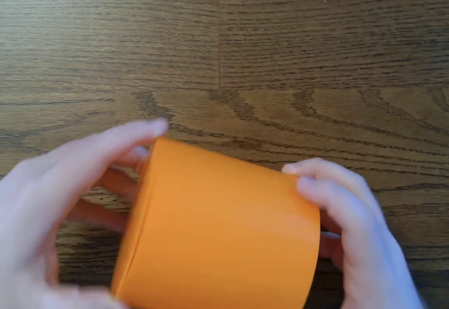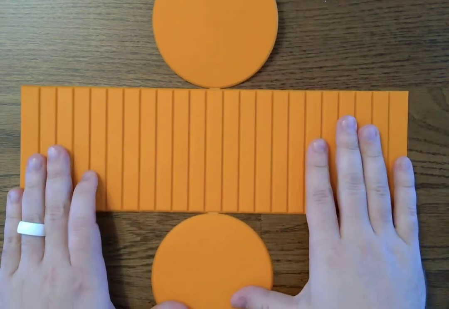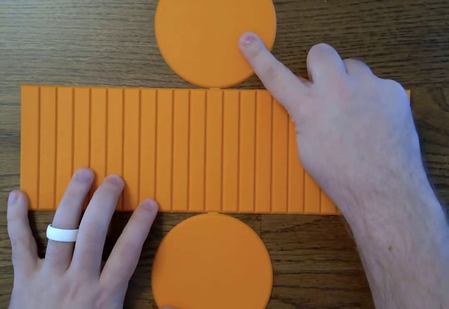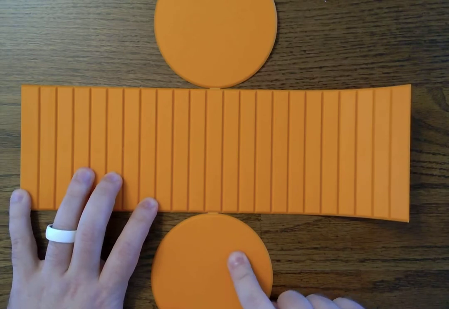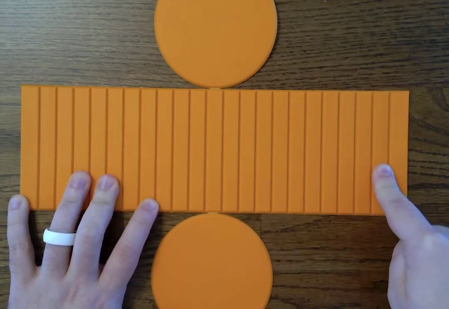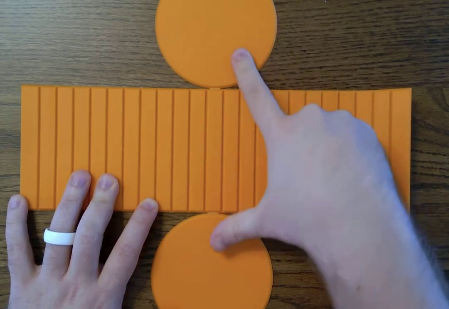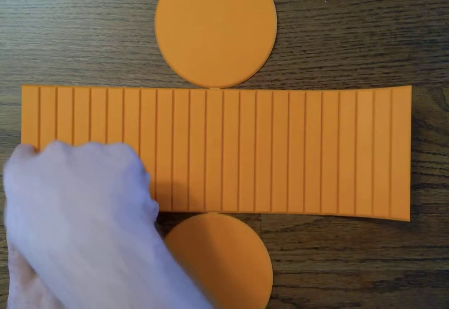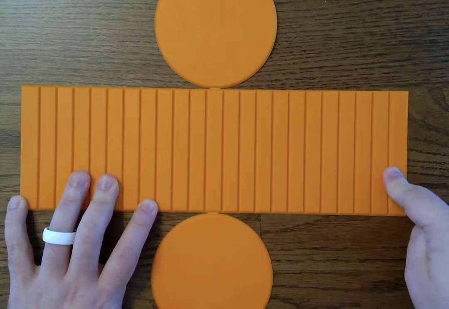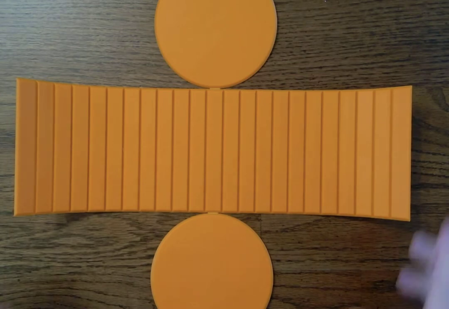If we demonstrate the net of a cylinder, you have your circular base on the top and on the bottom, and then we have flattened out that rounded edge. So cylinders have a circle base on the top and on the bottom, and then we flatten out that rounded edge. So that is an example of a cylinder.